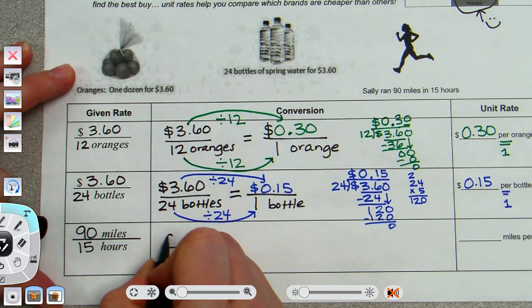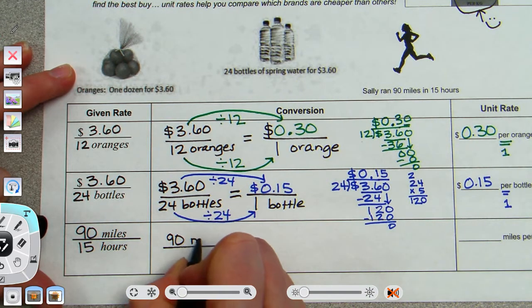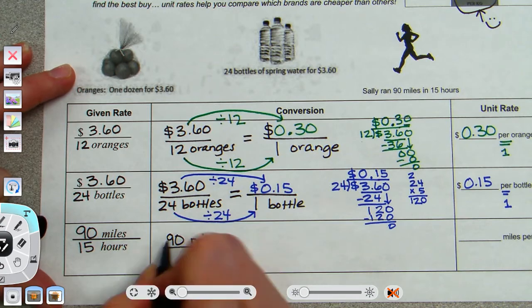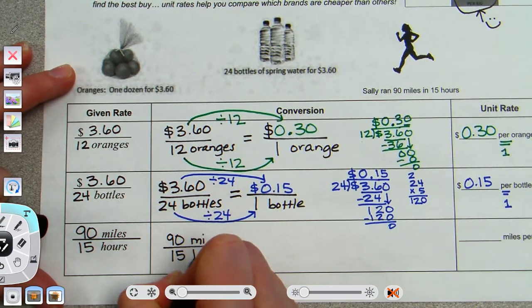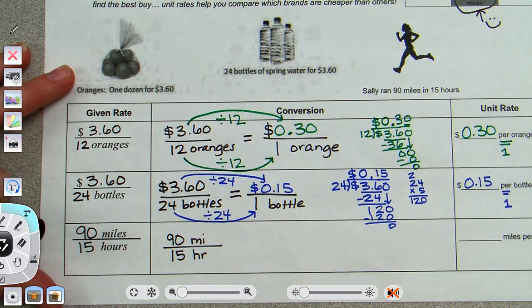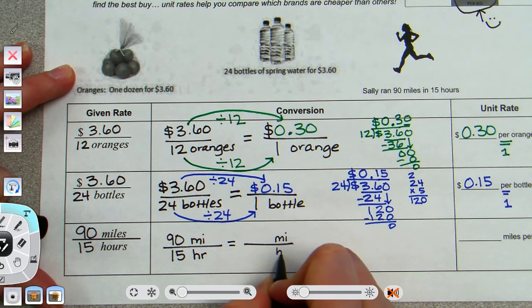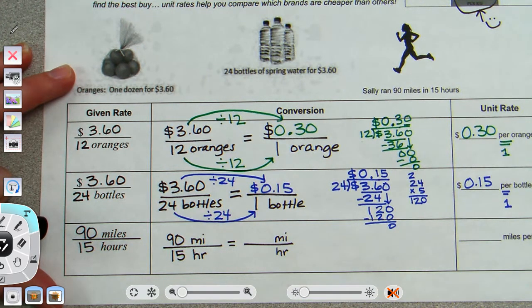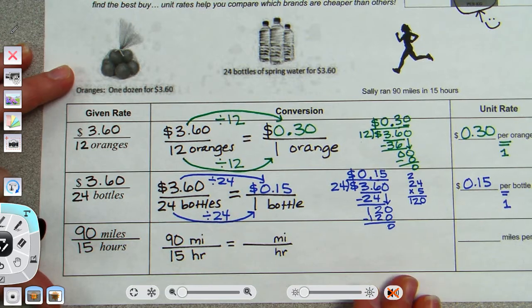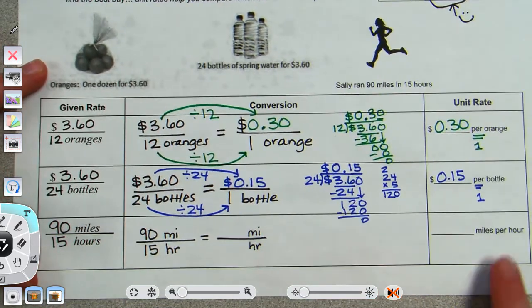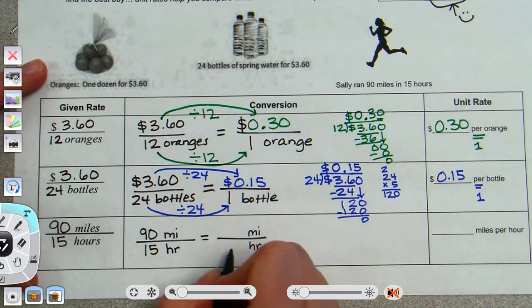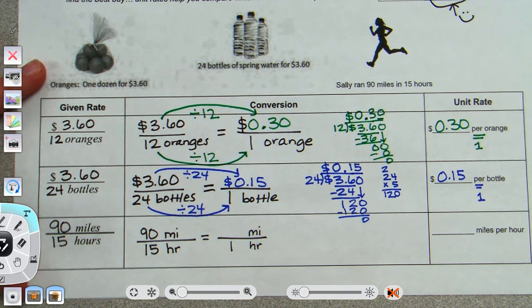Let's set that up again, 90. I'm going to use MI for miles if that's okay. 15, I'm going to put HR for hours if that works for you. Now I want to set up my equivalent rate. I'm still going to have miles up top and hours down below. Now, we don't want to keep it at 15 hours. If you look at our answer, we have the word per, which means 1 hour. So over here, let's make that 1 hour on the bottom.